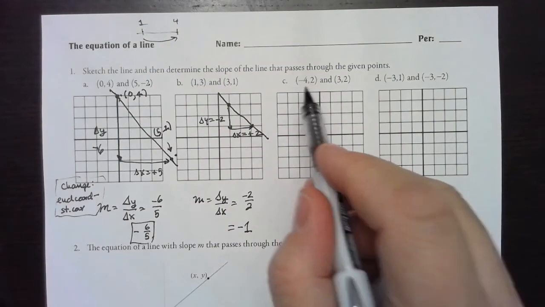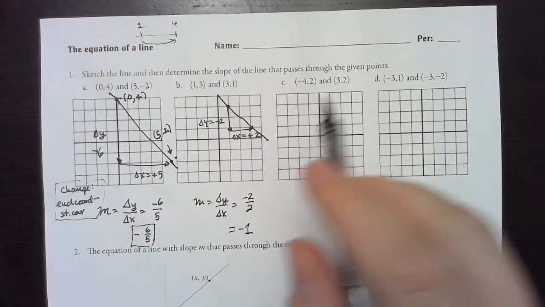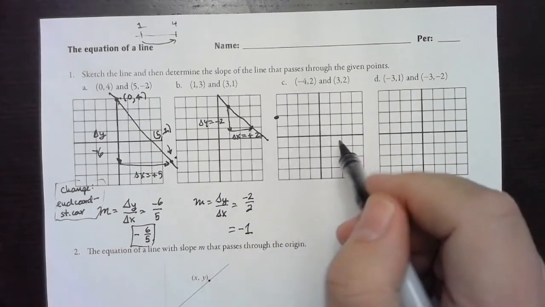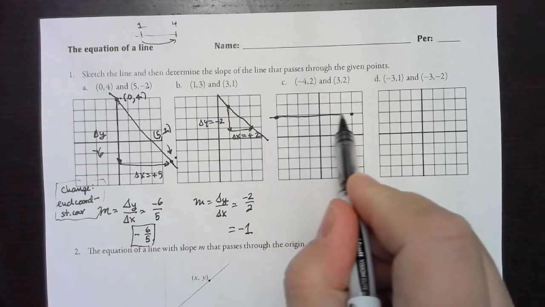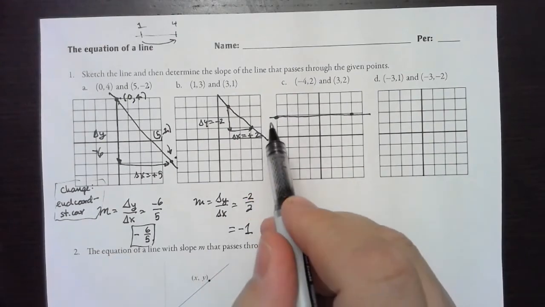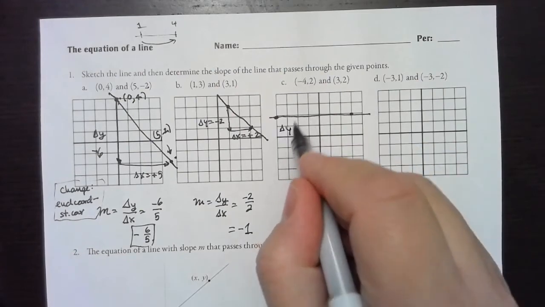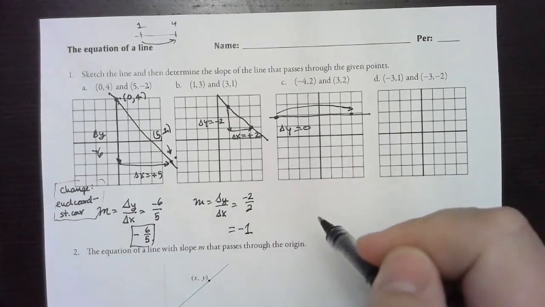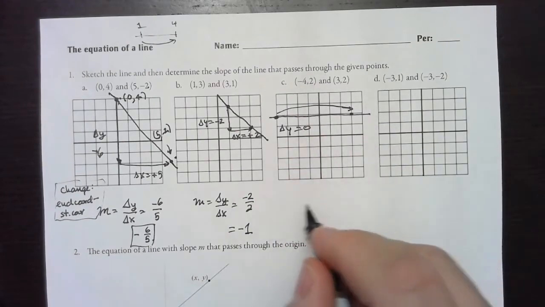Next one. These two I made a little different, and we're going to come back and hit on these topics in the next lesson. (-4, 2) is right there. (3, 2) is right here. So this is a horizontal line. There's no change in y here. This line is perfectly horizontal. It doesn't go up or down. So the change in y going from here to here is 0. The change in x is 7, but it doesn't matter.